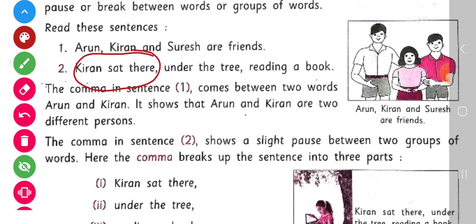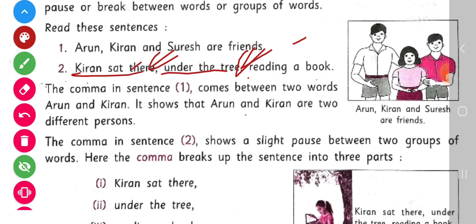This is a group of words, this is a group of words, and this is a group of words. There are three groups of words in this sentence, and comma is being used here because we want to show a small pause among these three groups of words.